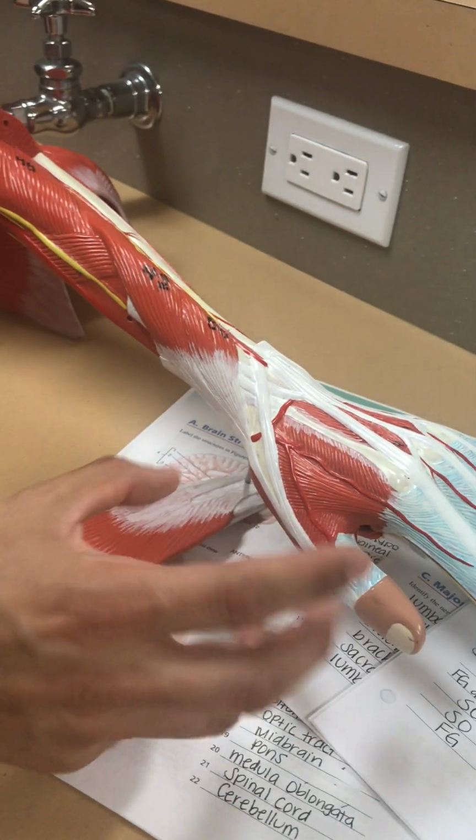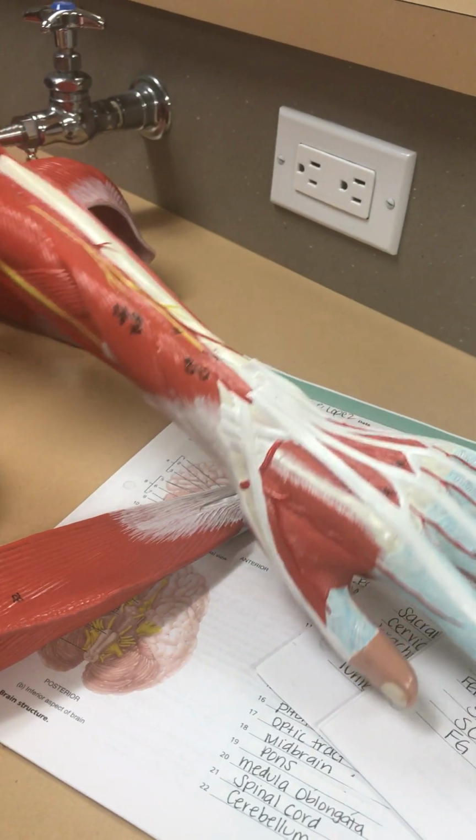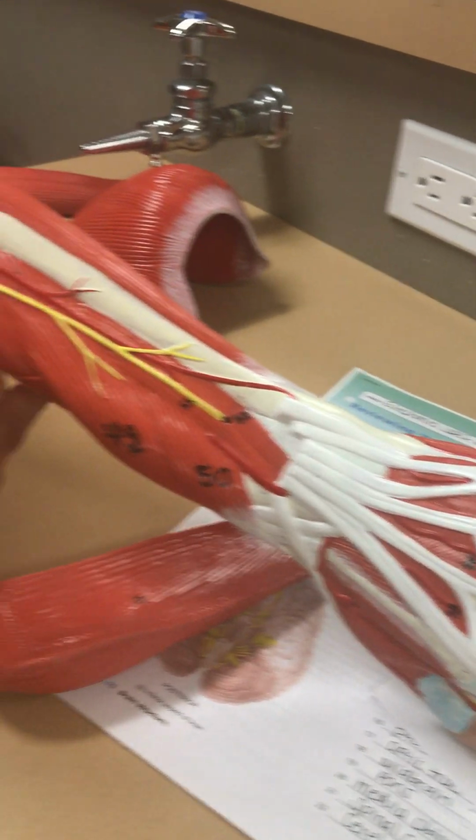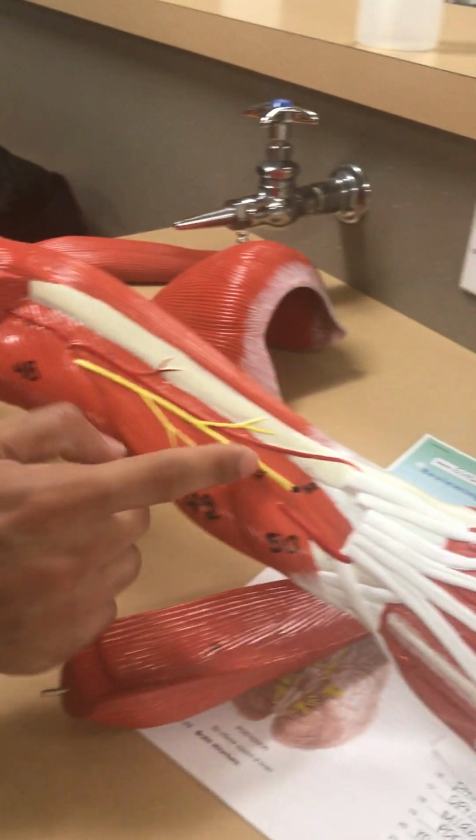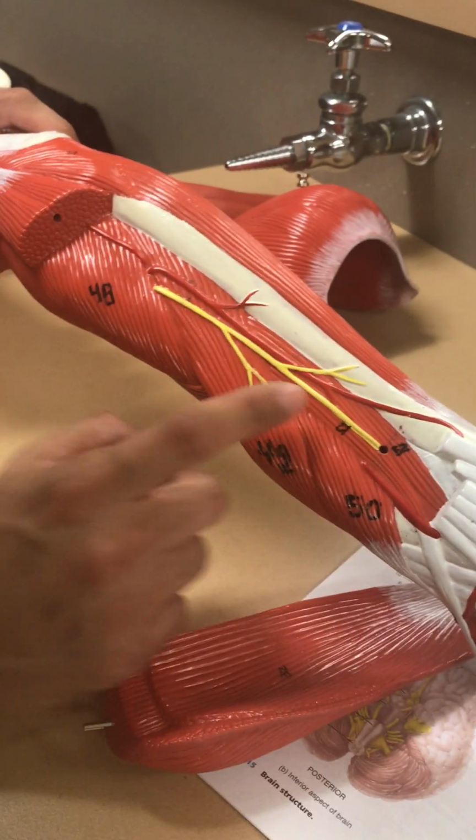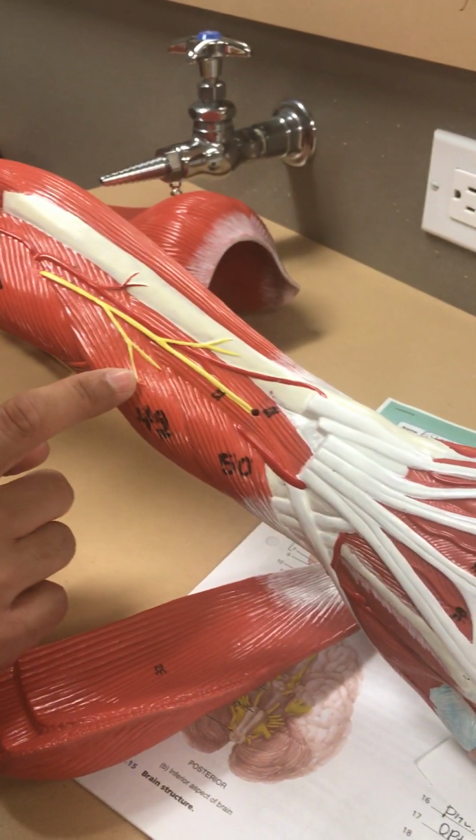The thumb. Pollicis. Right. Yes, so far so good. Those are all the posterior ones I think that we're going to ask. How about these? I think those reference 50. I don't think I asked that one.